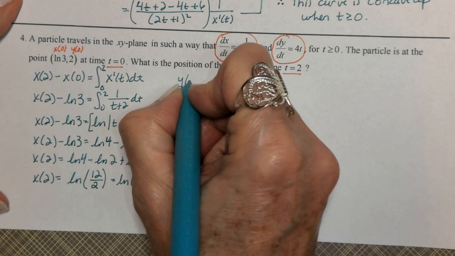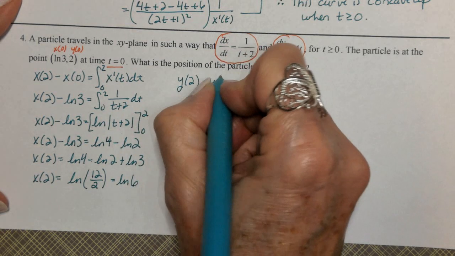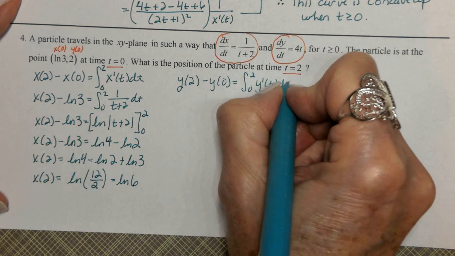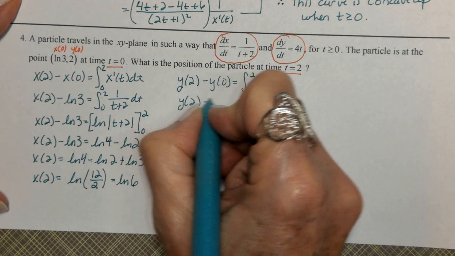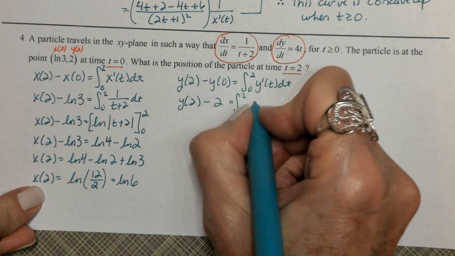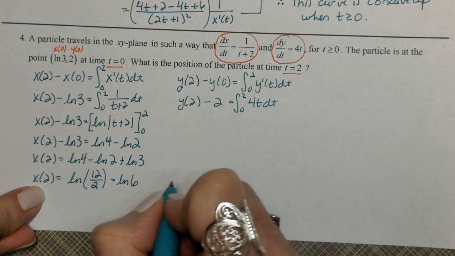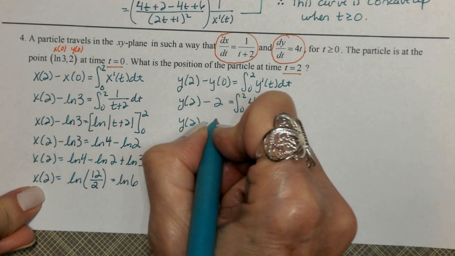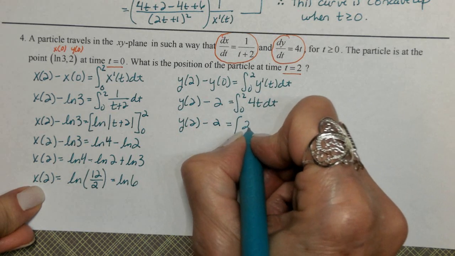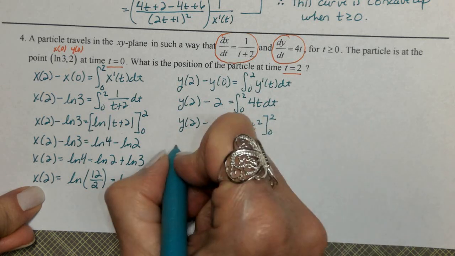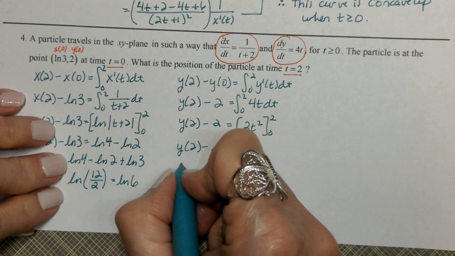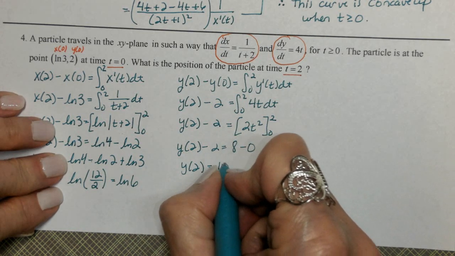We're going to do the same process for y. So y of 2 minus y of 0 is the integral from 0 to 2 of y prime. They told me y of 0 was 2. And they told me y prime was 4t. So we have y of 2 minus 2 is equal to the antiderivative of 4t, which is 2t squared, from 0 to 2. This is going to be 8 minus 0. So y of 2 is 10.